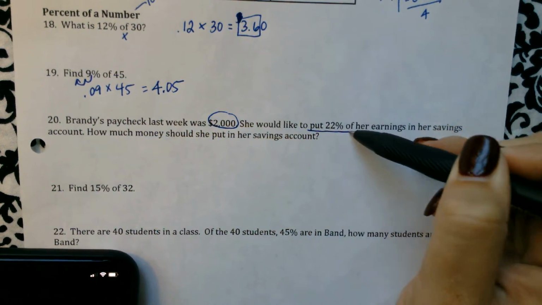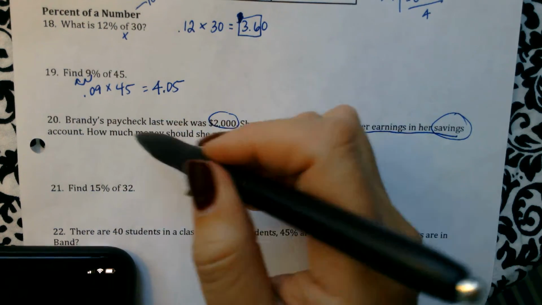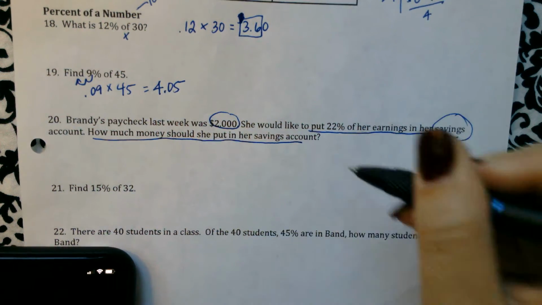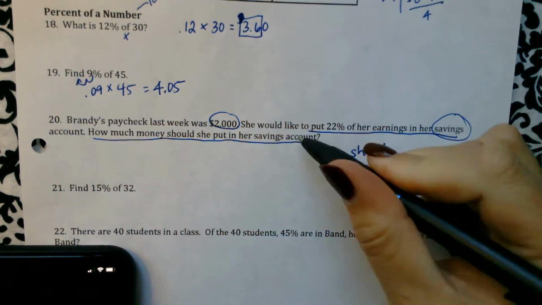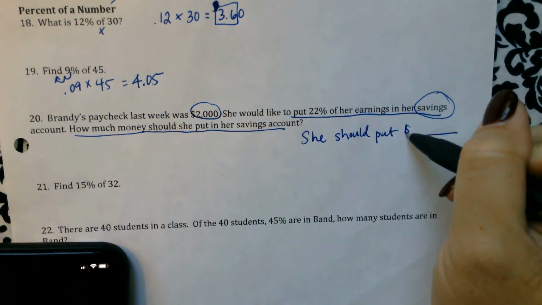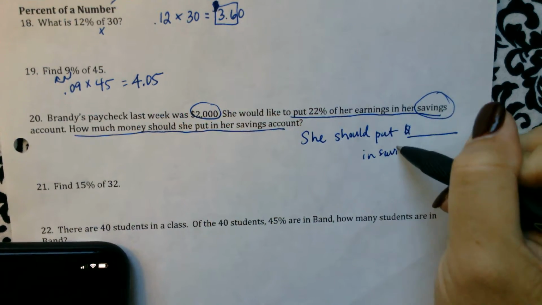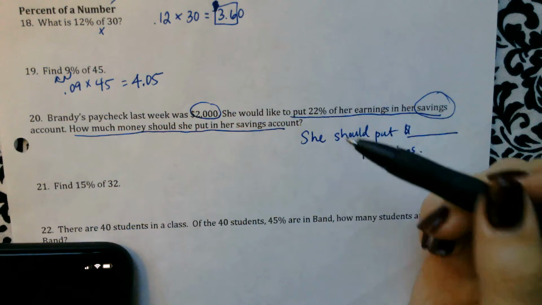Brandy's paycheck last week was $2,000. She would like to put 22% of her earnings into the savings account. How much money should she put in her savings account? So I like to change the question to a sentence. She should put blank in savings. So that's what we're trying to figure out. How much of that money does she want to put in?